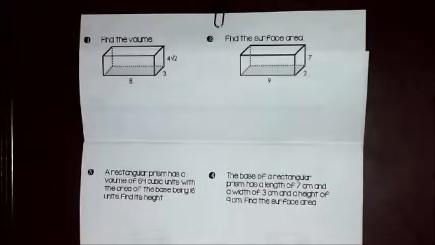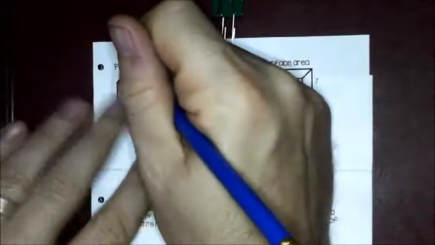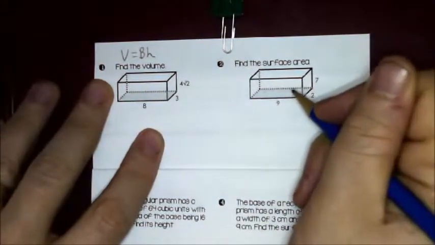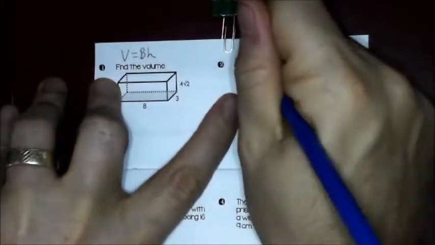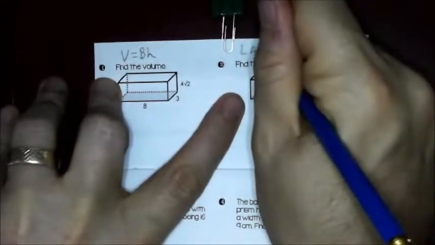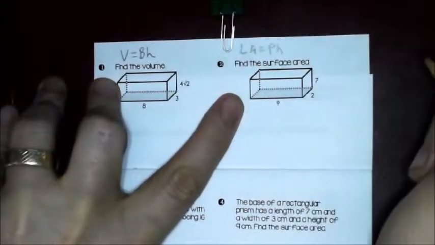So today we're going to be finding the volume and surface area of rectangular prisms. But before we begin, let's just review our formulas. For volume, volume equals the area of the base times the height. And for surface area, we actually have two formulas. For the lateral area, that equals the perimeter times the height.